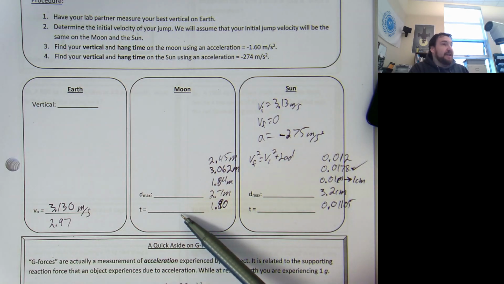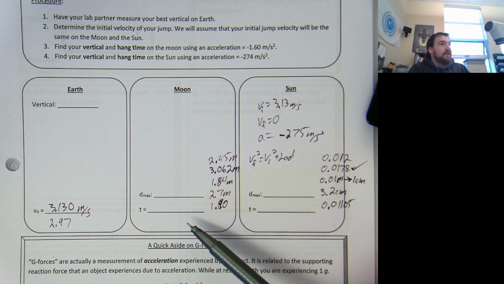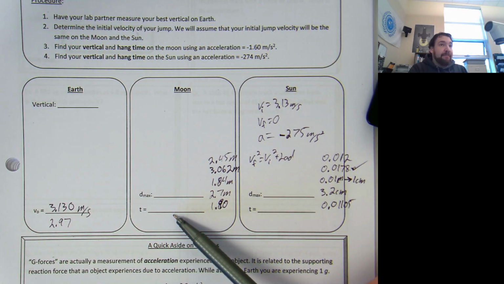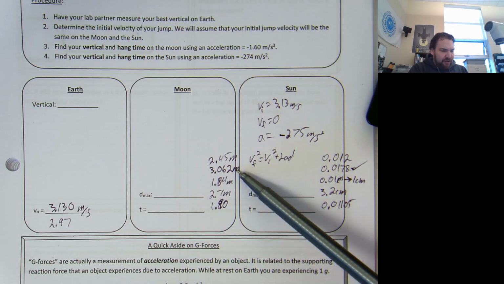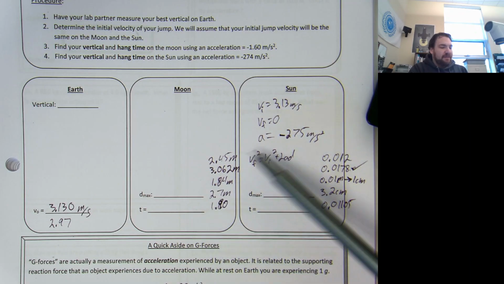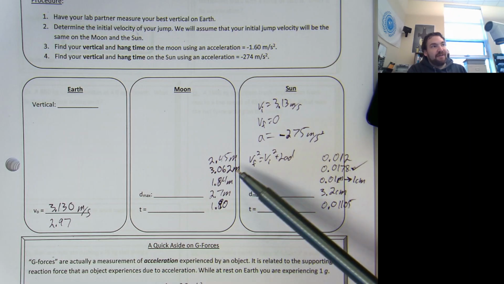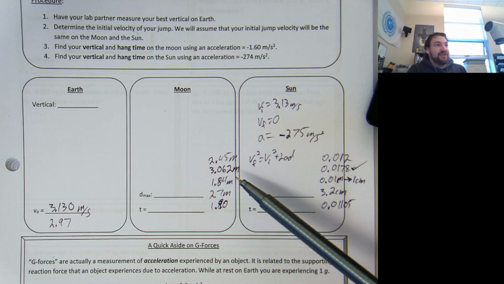And then your hang time. I didn't ask for any of your hang times, but this is something you should be familiar with given the kinematic stuff we just did to find your hang time. Henry, you had the largest value here for the hang time on the moon. What would your hang time be? Did anyone calculate their hang time on the moon? Yeah, Ezra. 3.91 seconds. So you're in the air for almost 4 seconds on the moon.